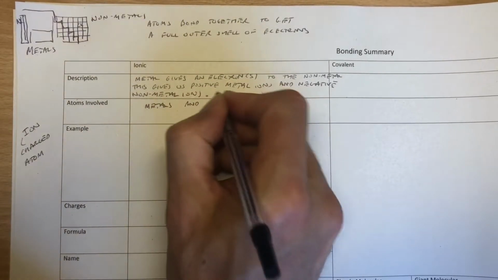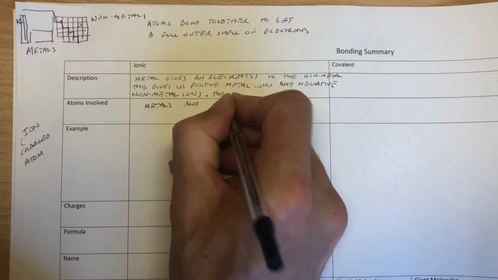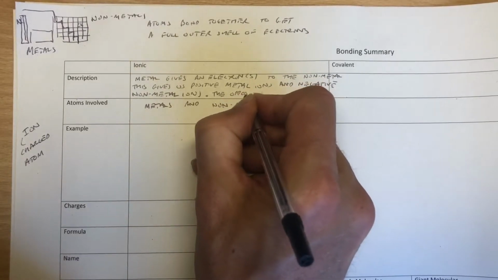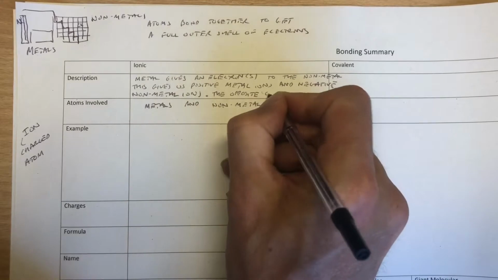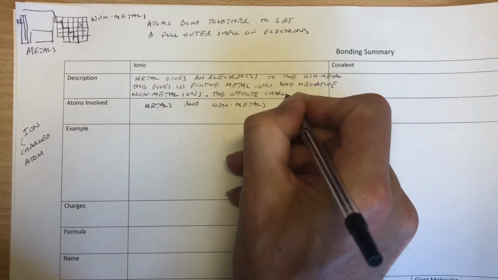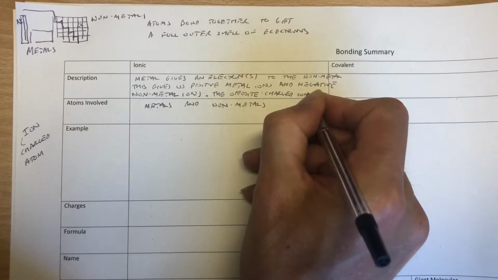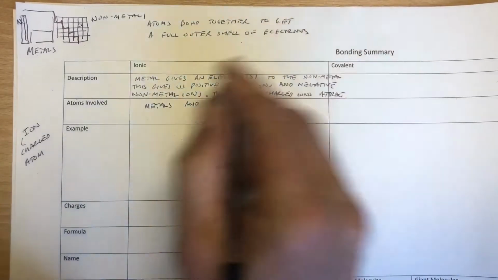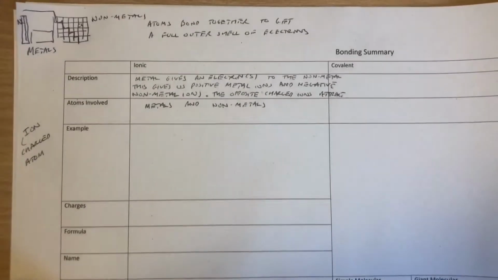And the last thing to say is the oppositely charged ions attract each other. I'll put the opposite charged ions attract. So actually, I know we've got it under an ionic bond, but actually it's an ionic attraction. Right, an example.